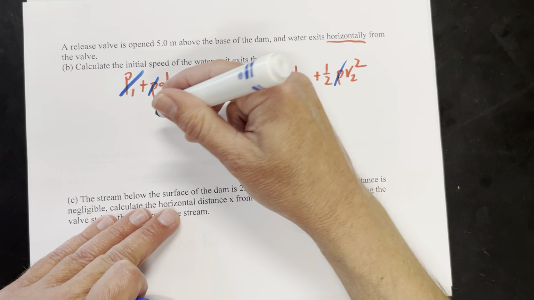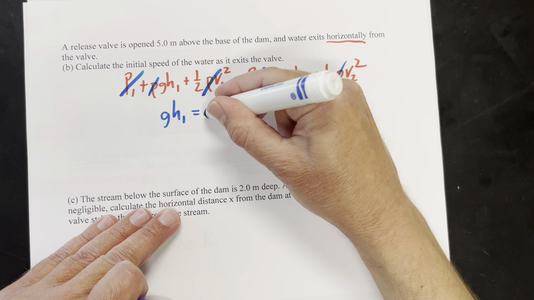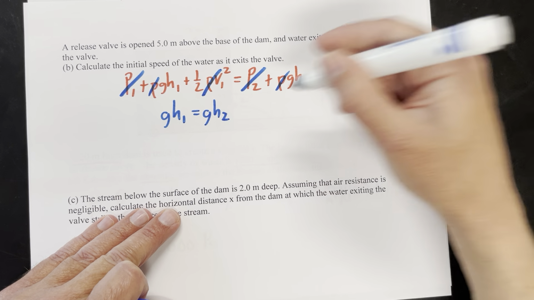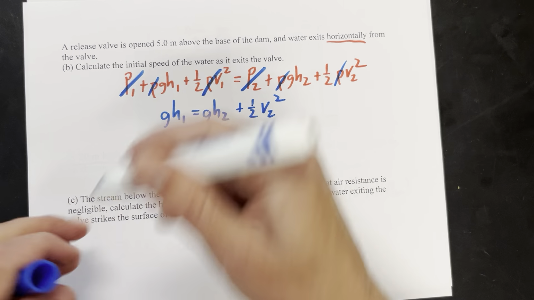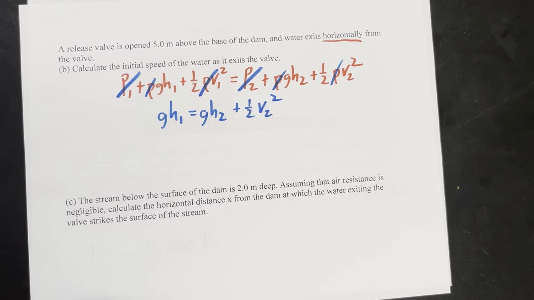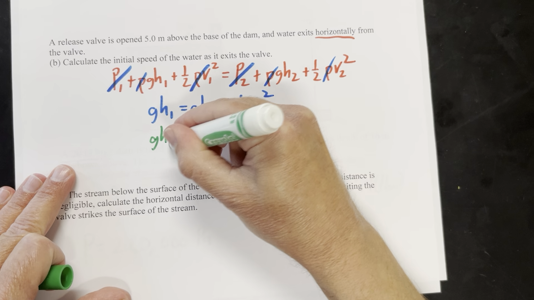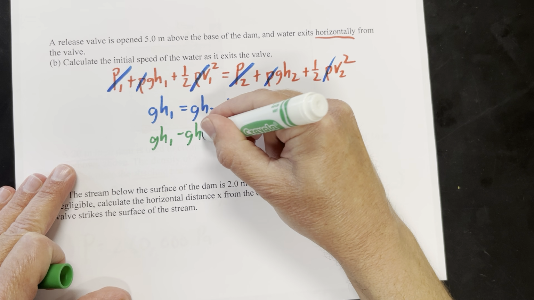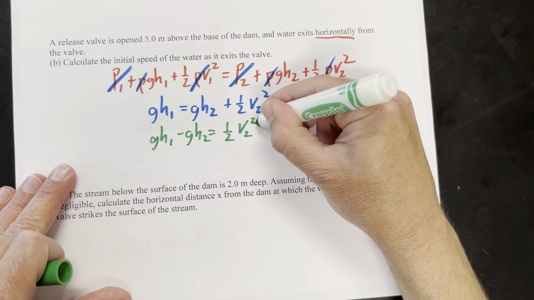And that leaves us with this. g times h1 is equal to g times h2 plus 1/2 times velocity 2 squared. Let's subtract this term over to the other side there. And so we get g times h1 minus g times h2 is equal to 1/2 times v2 squared.